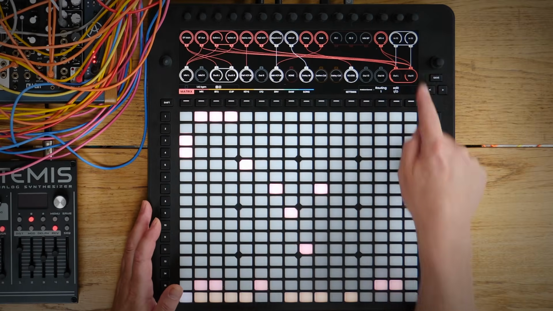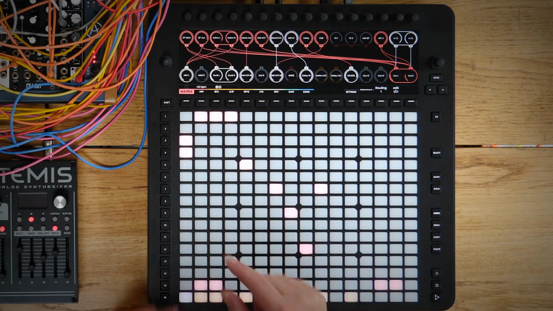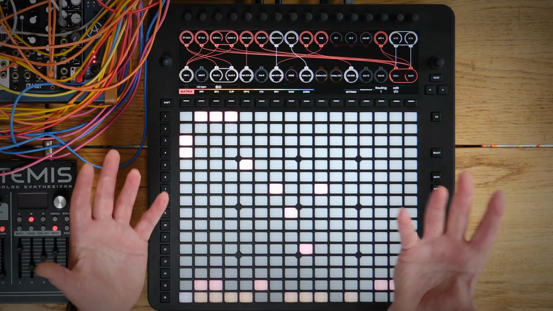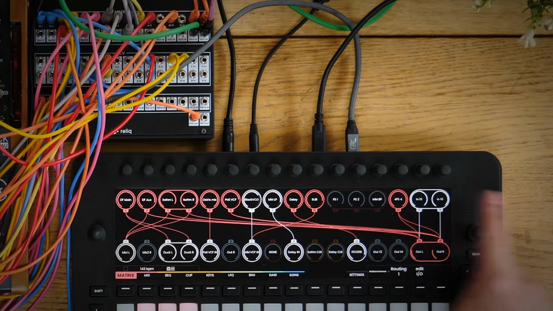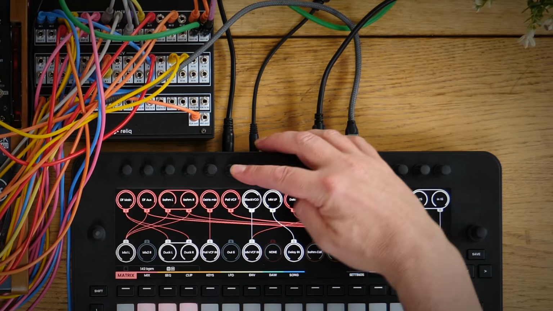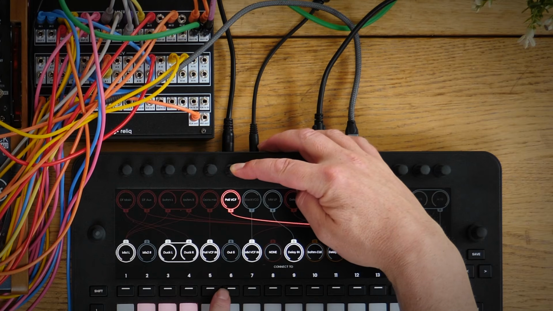We've got this nice big screen. It's 400 nits, so it's readable in daylight. It's not something for the corner of a dark gig or a dark studio. It's perfectly viewable in broad daylight. We've got 16 clickable encoders on the top. If I click this, I've selected the PolyVCF. Let's make a link to out 6.